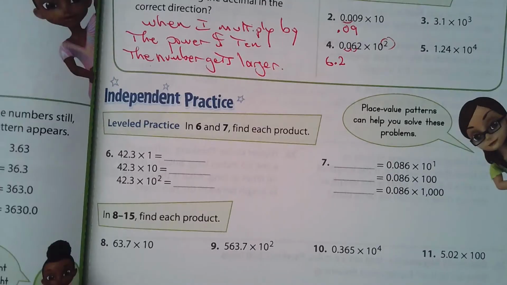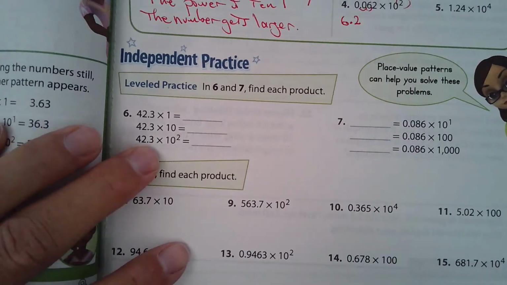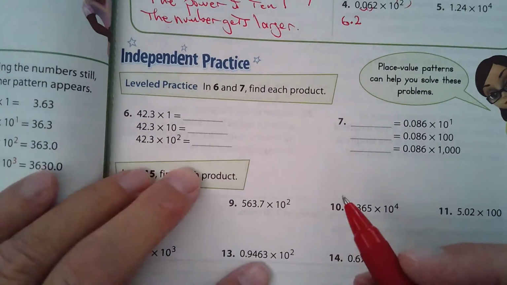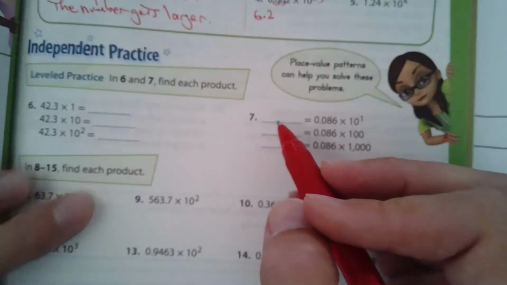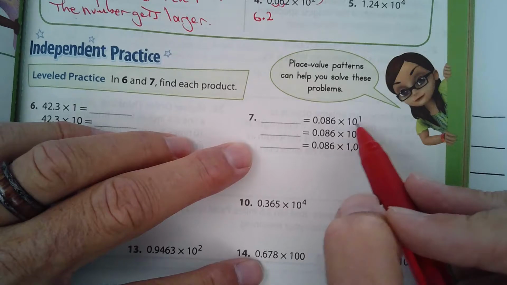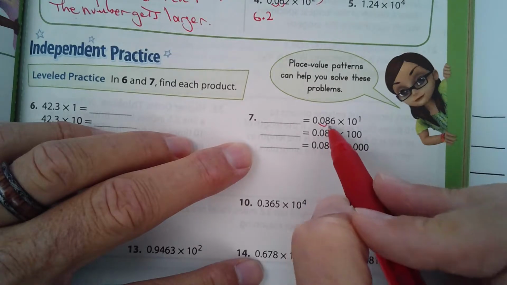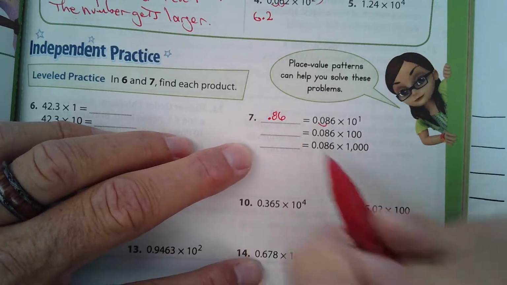Let's move down. Let me do the first one on number 7 here. 0.086 times 10 to the first. I'm moving the decimal one place, so it becomes 0.86.